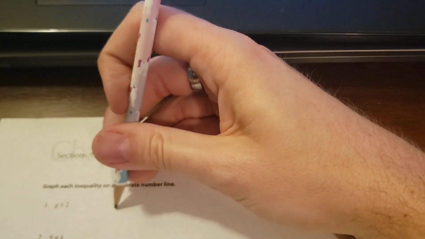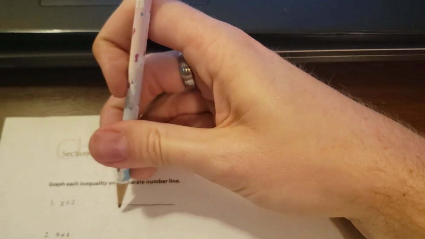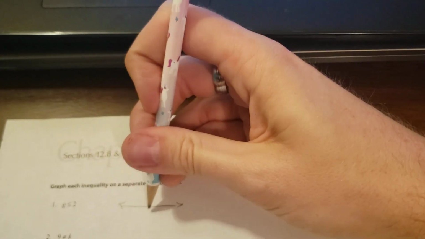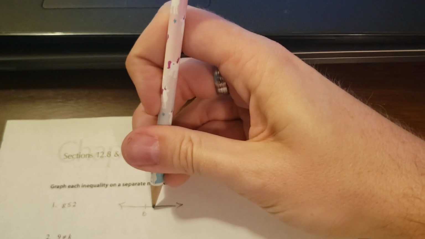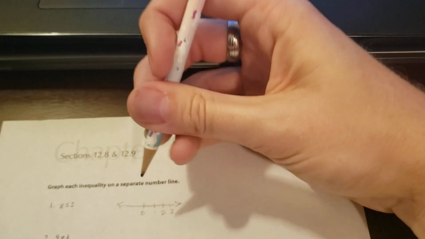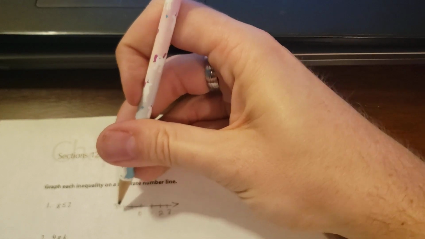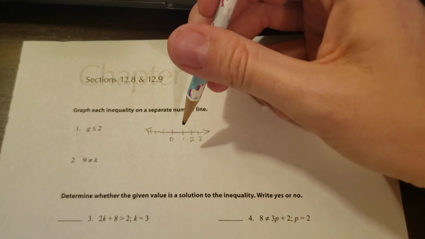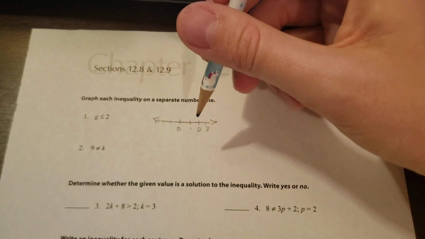Okay, so first off, I need a number line, which doesn't need to be super long and fancy. Zero in the middle. 1, 2, 3. Negative 1, 2, 3. Okay, so 2 is the number that we're working with.